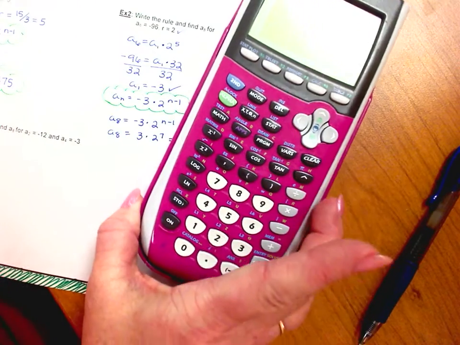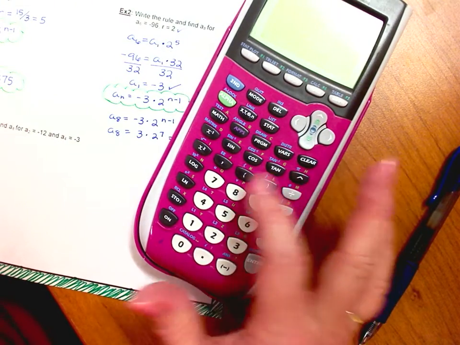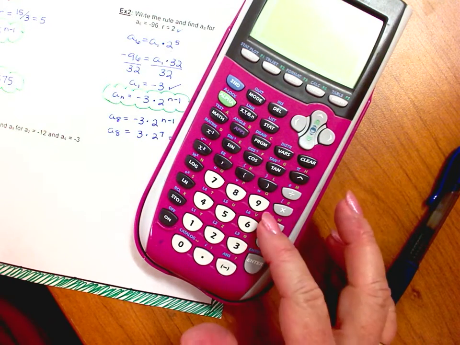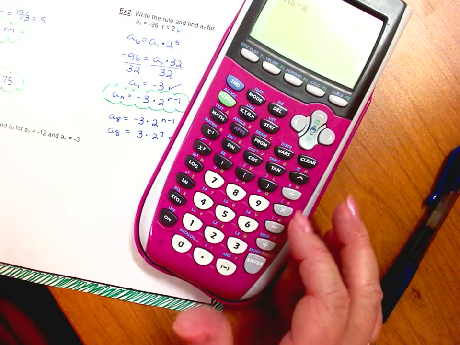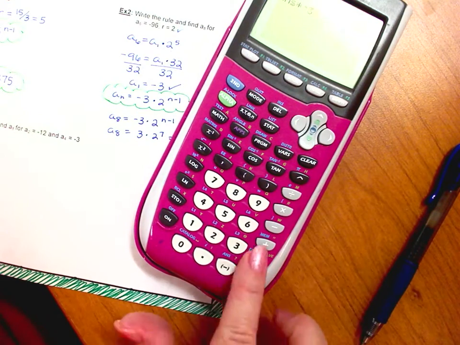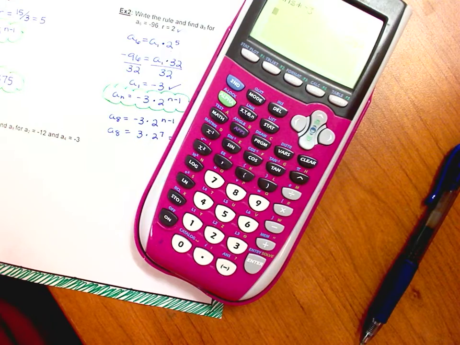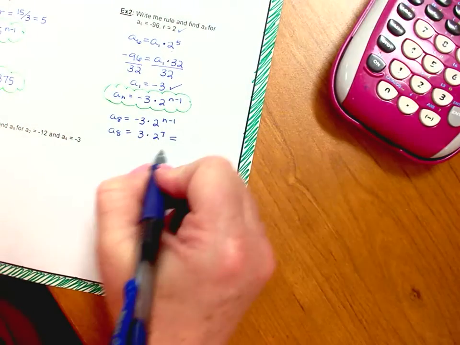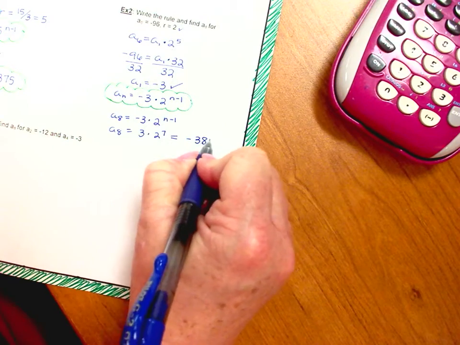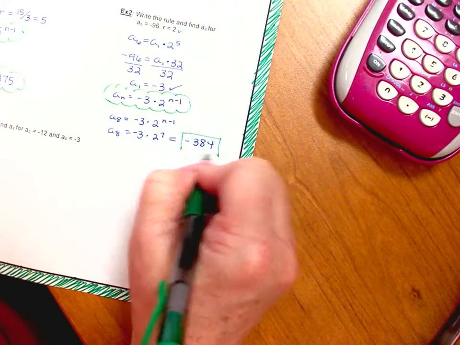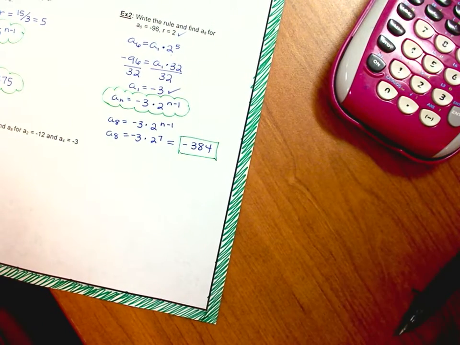And we are looking at 2 to the 7th, which equals 128, times negative 3, which is negative 384. Okay, negative 384. And that is going to be the 8th term in our sequence.